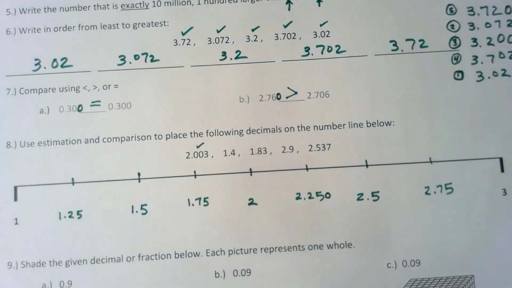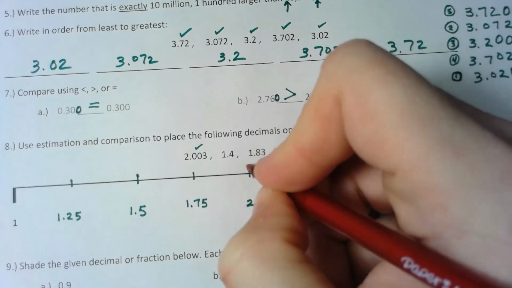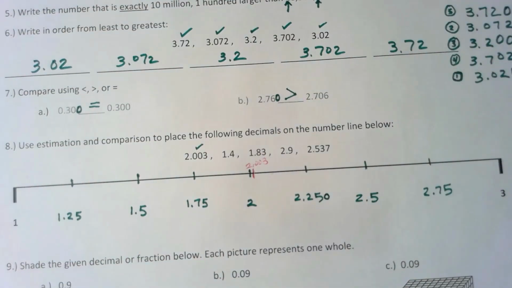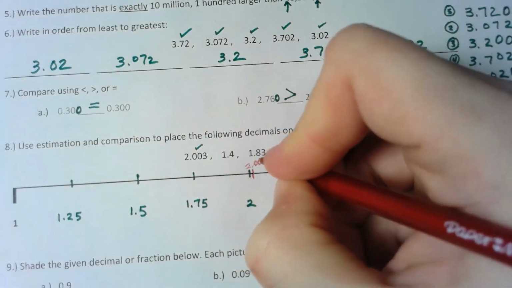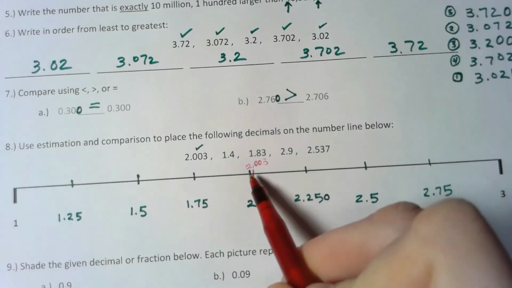So this right here is going to go somewhere. Let me use a different color. This is going to go somewhere right in here. 2 and 3 thousandths. It's very, very close to 2. As a matter of fact, I can't really even get it the correct amount close to 2, but we're going to say it's just on the right side of the 2.